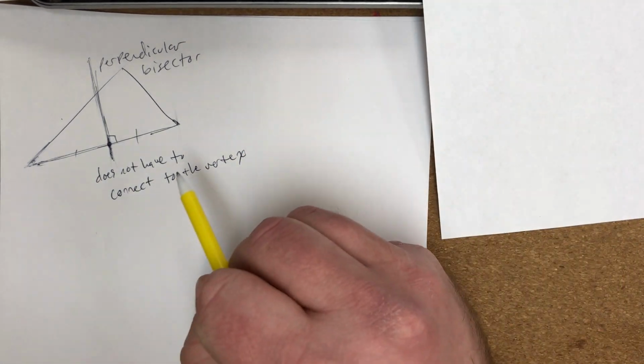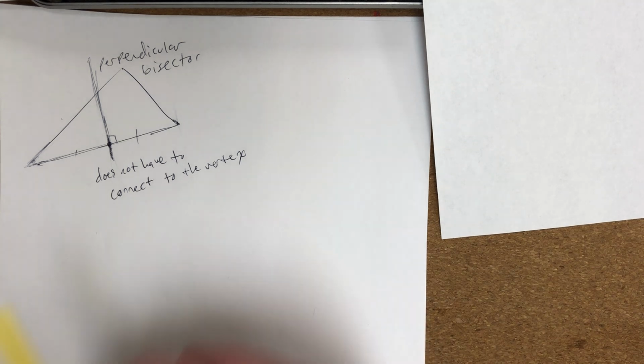Wilson. All right, so perpendicular bisector does not have to connect to the vertex.